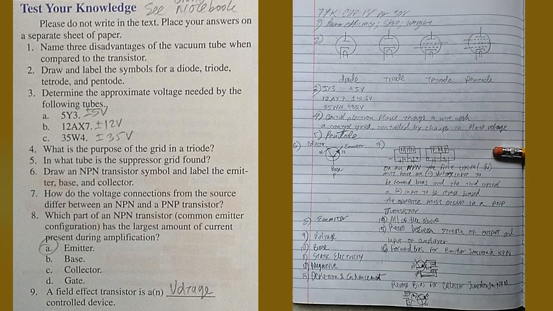Question 6. Draw an NPN transistor symbol and label the emitter, base, and the collector. You can see that on the right side of the screen again, number 6. Question 7. How do the voltage connections from the source differ between NPN and PNP transistors? And the answer is again on the right side of the screen.